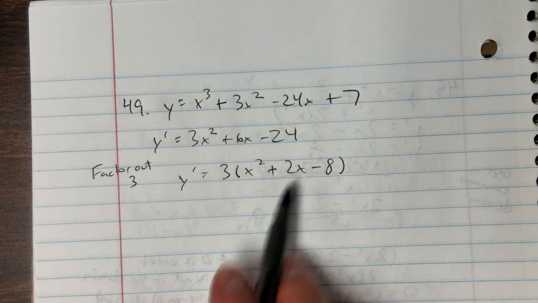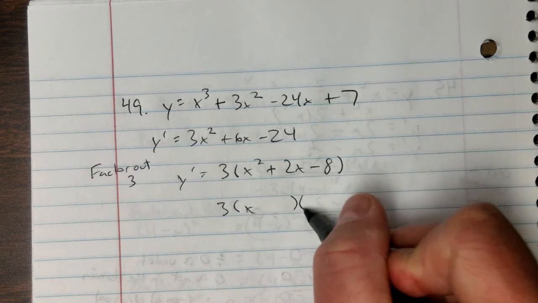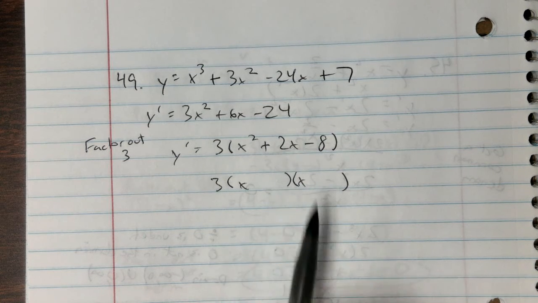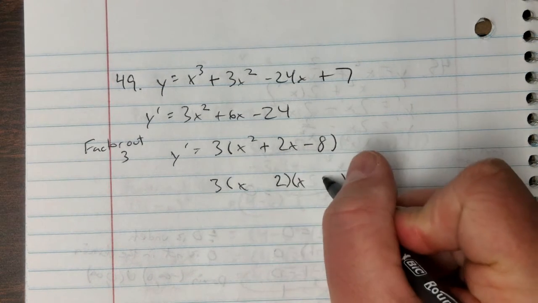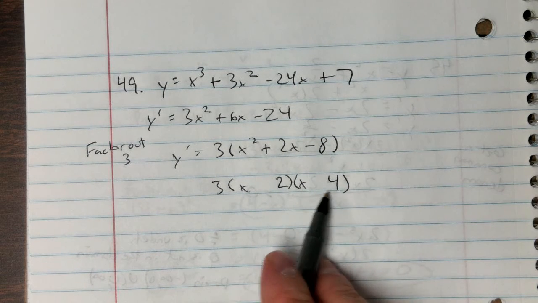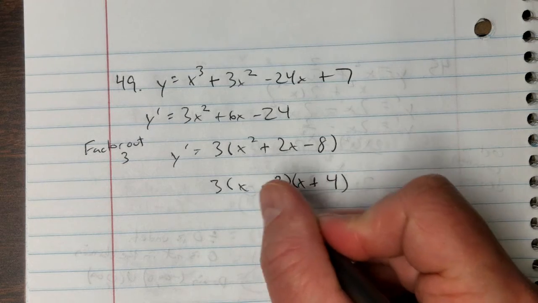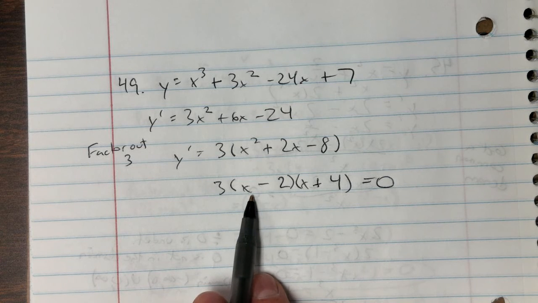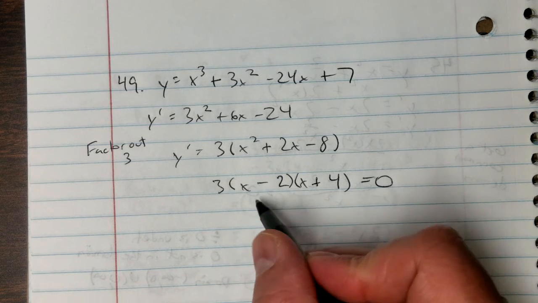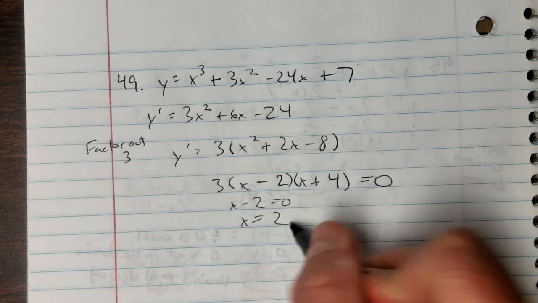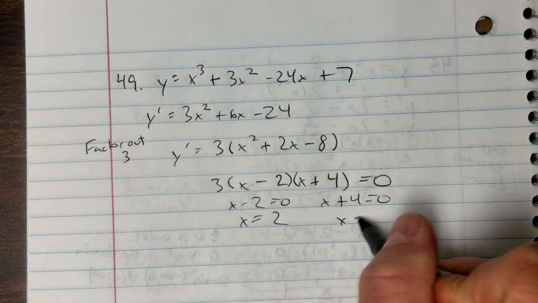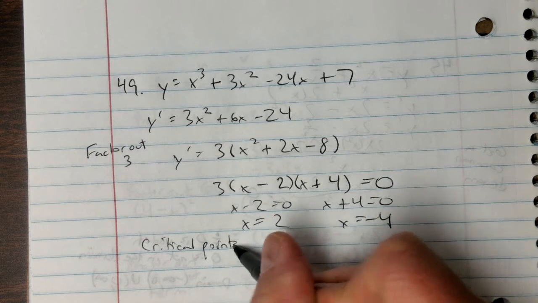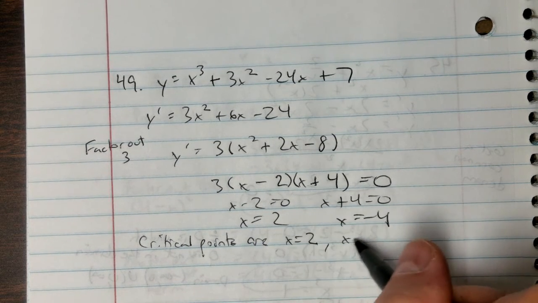And we're trying to get a -8 but a +2, and 4 times 2 would work. And the 4 term has to be positive because our middle term is positive. So then you just have to set each of these equal to 0. And so the critical points are x equal 2 and x equal -4.